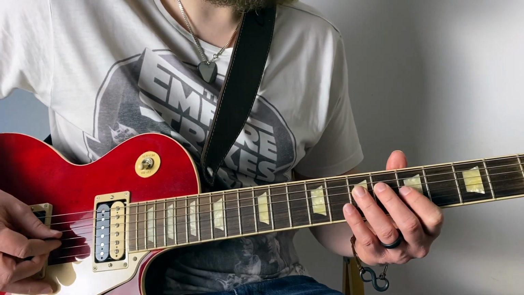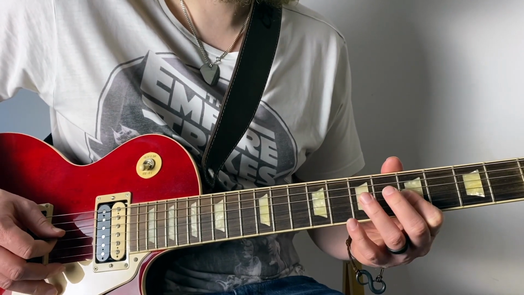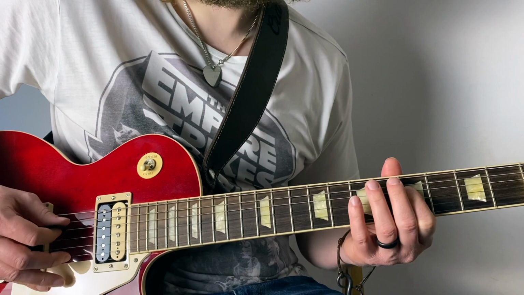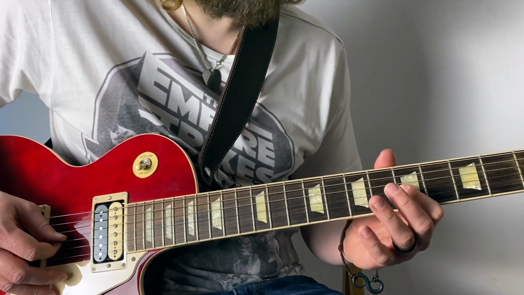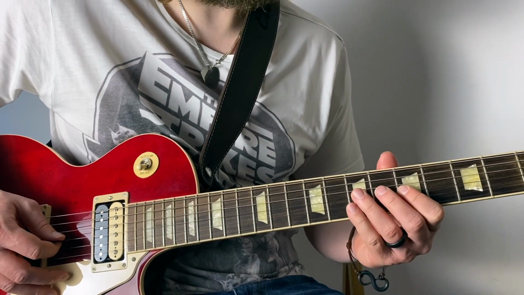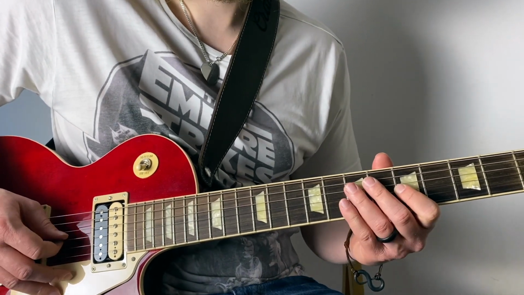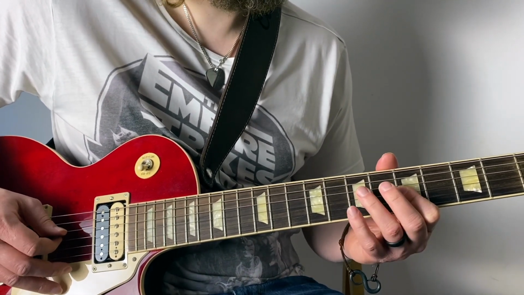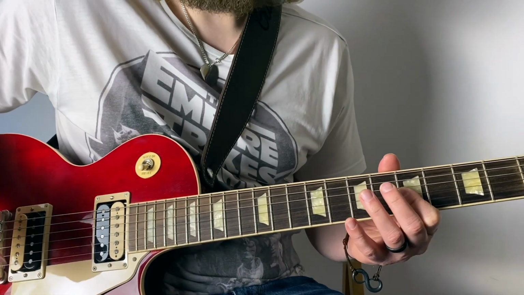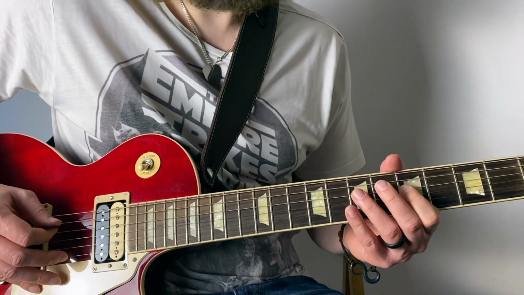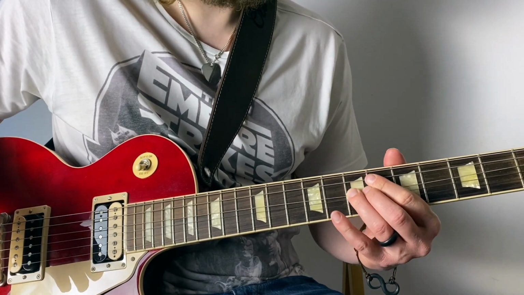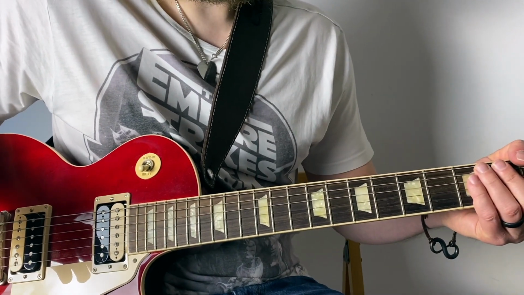Very, very cool. And then we got this. 5th fret on the G. Then I'm going to hammer on to 7 on the G and then pull off to 5 with one pick. Like that, and then 5th fret on the G, 5th fret on the D, 7th fret on the D. And that's the final of those rhythm parts.